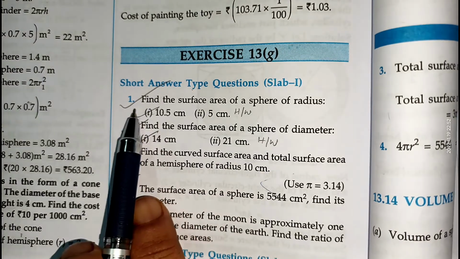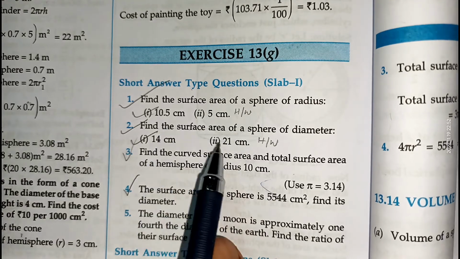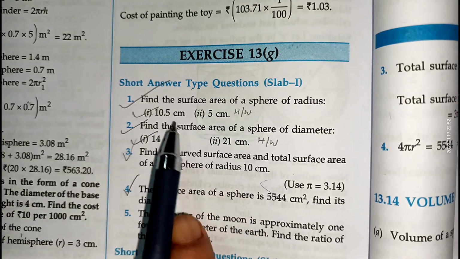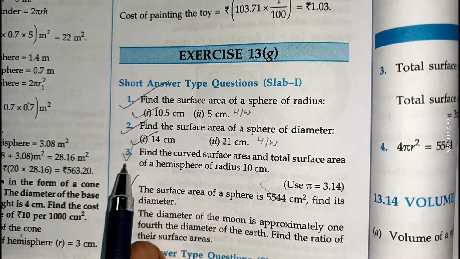The second part of question number 2 is just like first part of question number 1, because here diameter is 21, so radius will be 10.5. Since radius is 10.5, the sum will be just like first part of 1, so I am not showing it. Let me show question number 3.